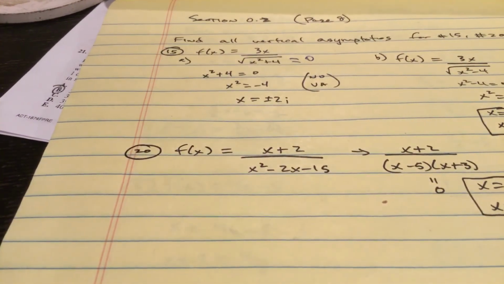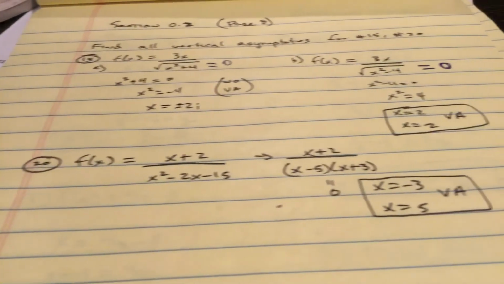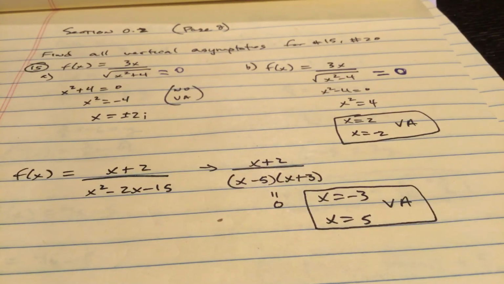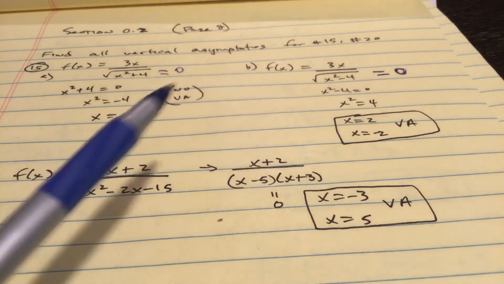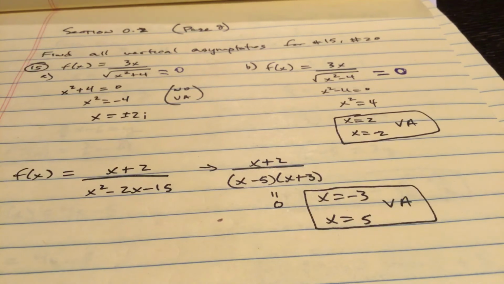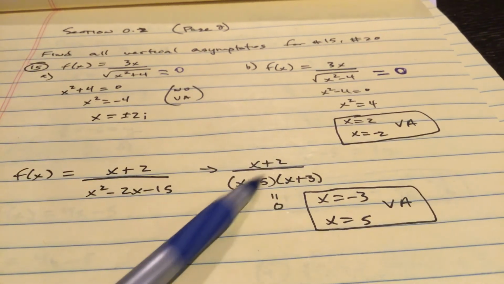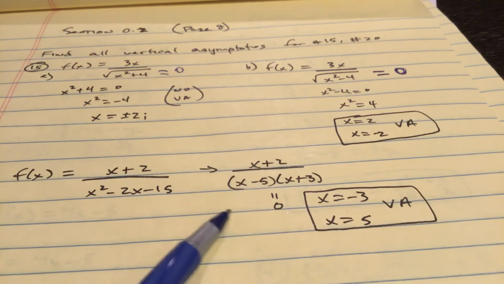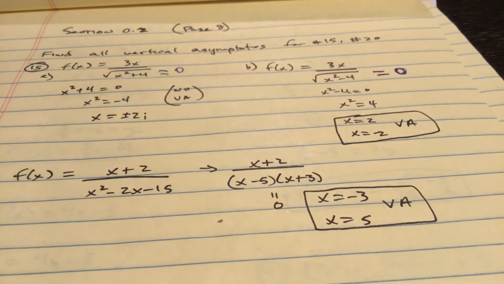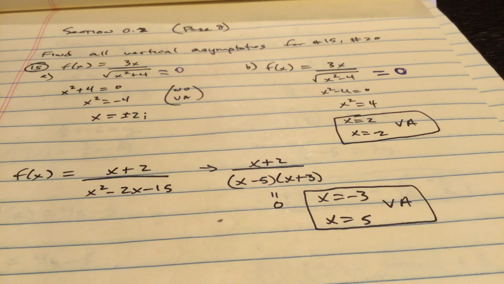Same thing for number 20. I need to factor first, because on the first quiz it asks about, describe it as a vertical asymptote or a hole, a removable discontinuity. A hole, remember, holes can be canceled. Nothing canceled there, so set x minus 5 and x plus 3 equal to 0. x equals negative 3, x equals 5 are both vertical asymptotes.